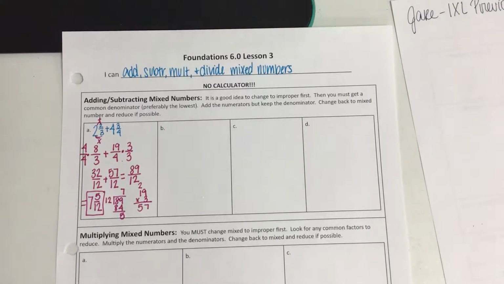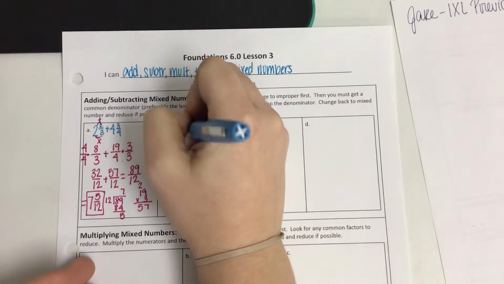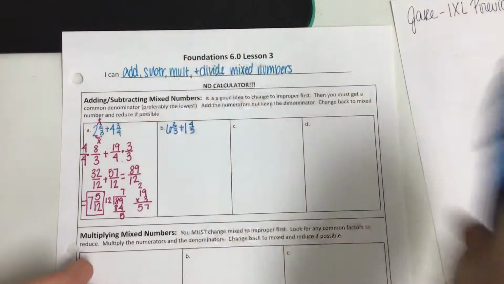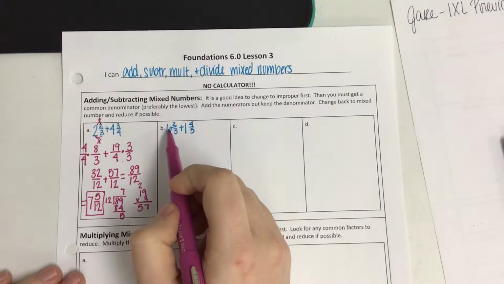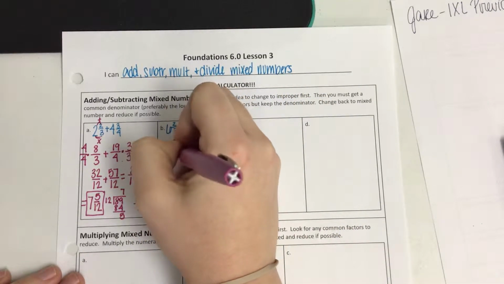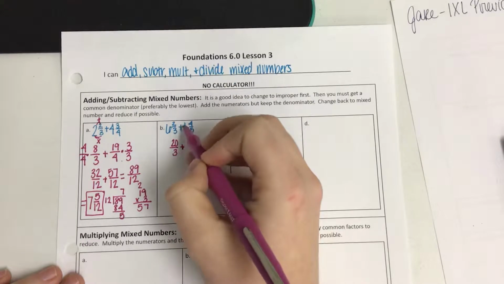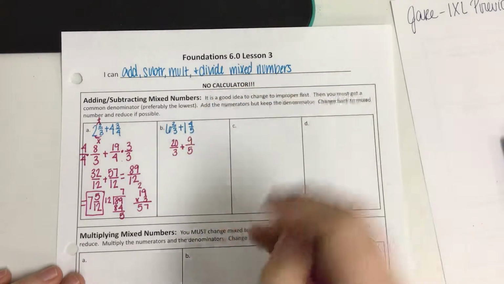Letter B, we have 6 2/3 plus 1 4/5. So again, we want to change these to improper first. So for our first one, we do 3 times 6 plus 2. And that's going to give us 20. Let me put it over 3. Plus 5 times 1 plus 4 is 9/5.